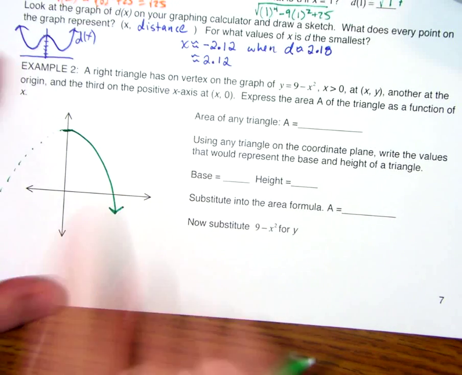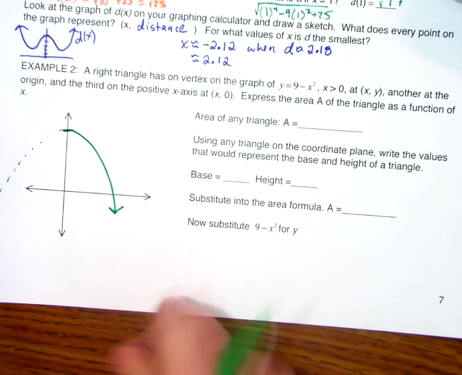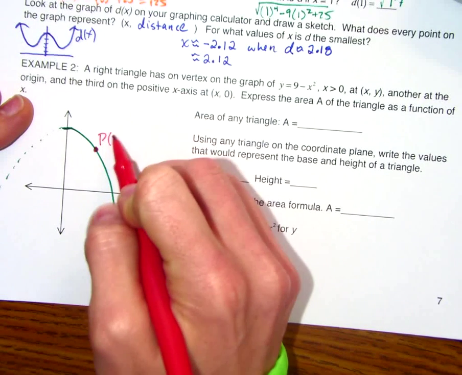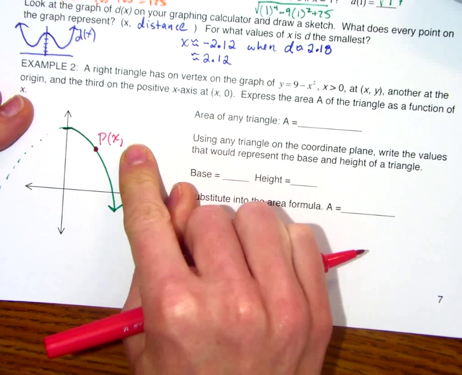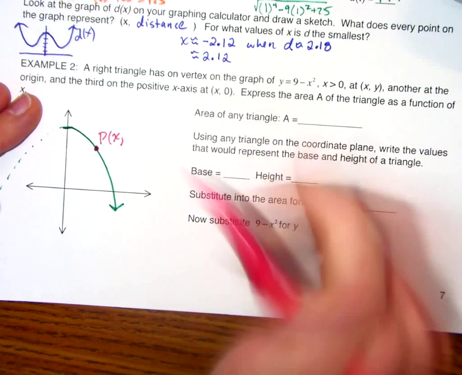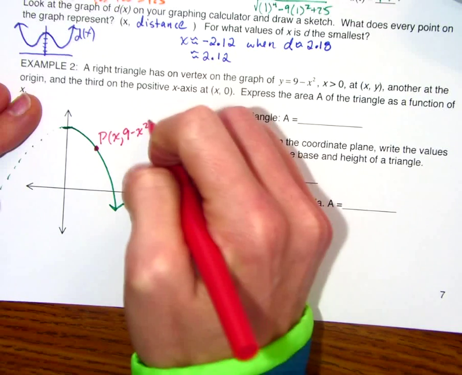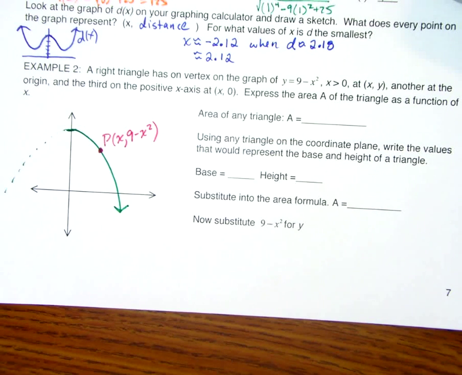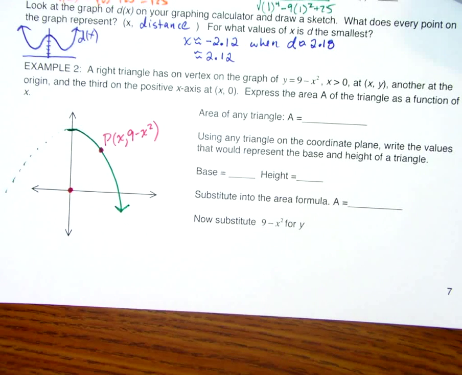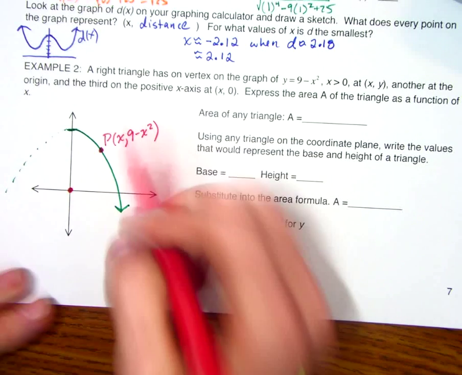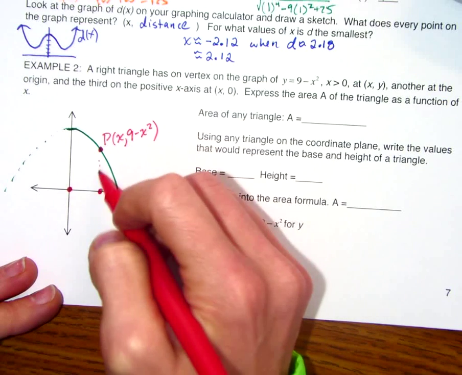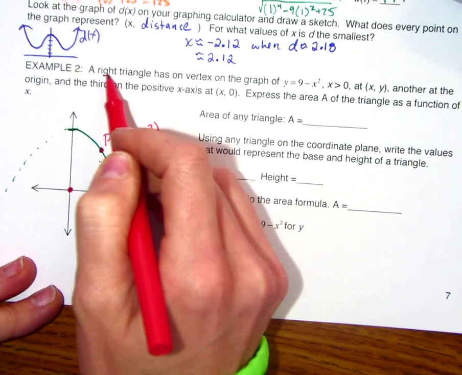All right, and then I'm going to draw a point on here. So one of my points is x comma, and instead of y, what could we put here? 9 minus x squared. Yeah, the y value we know is 9 minus x squared. Okay, so we have some point on here. That's one part of our triangle. We know the other one was at the origin. Okay. And then for right now, I'm purposely going to put my third point right underneath here, because it says we have a right triangle.